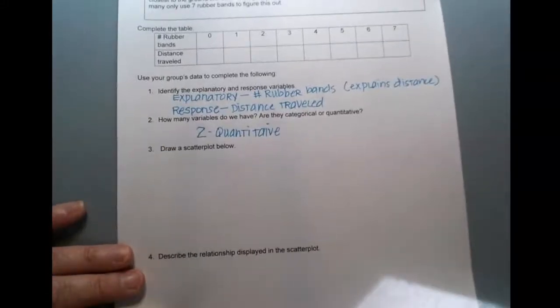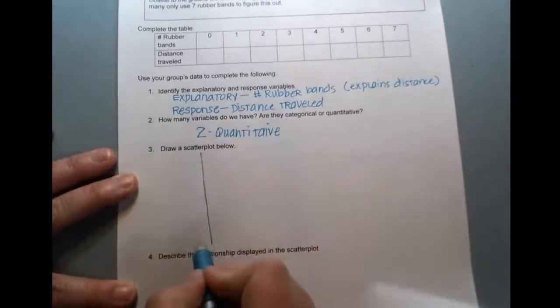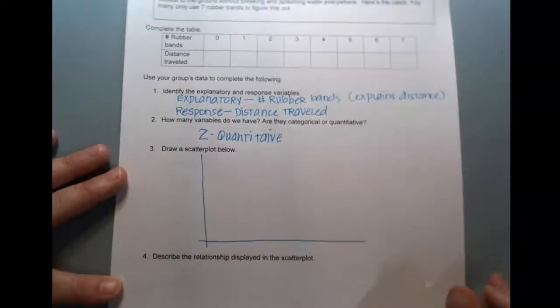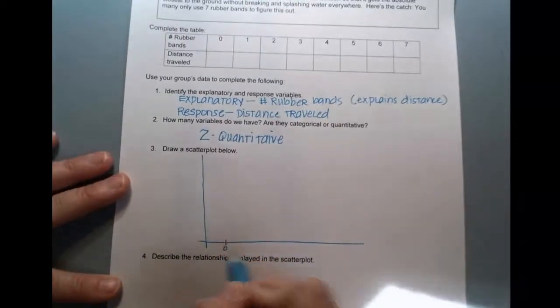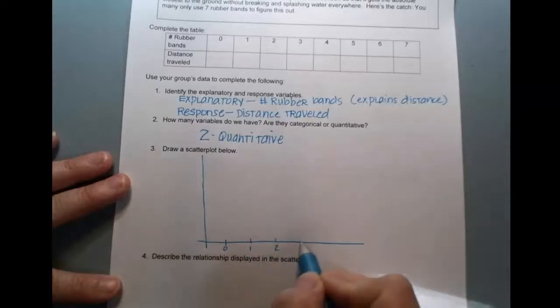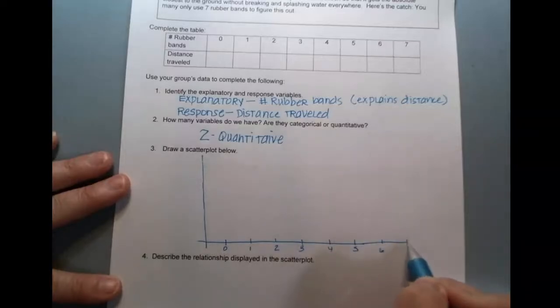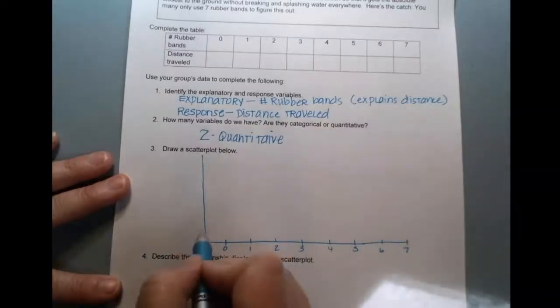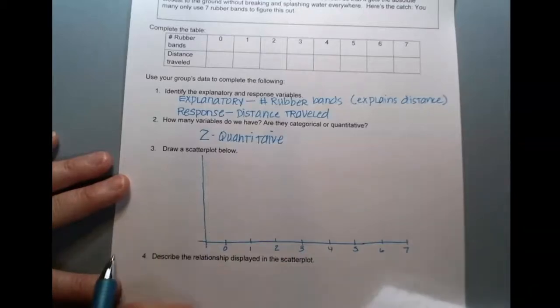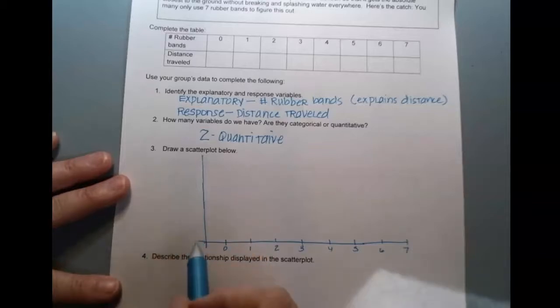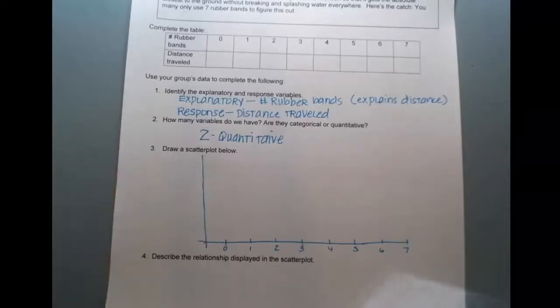So in this spot, I want you to draw a scatter plot. You're going to have a y-axis and an x-axis. Along the bottom, you're going to have 0 rubber bands, 1 rubber band, 2, make sure you get all 7. Then up the side, you're going to measure your inches. This will vary a little bit for everybody. You want to scale it so you're still starting at 0. Remember, we still want to have a good graph, so scale appropriately here. At this point, go ahead and stop the video and make sure you get your scatter plot drawn and then resume the video and we'll talk about it.